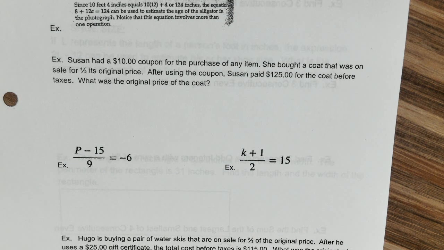All right, let's look at this one with Susan. Susan had a $10 coupon. What does it mean to have a coupon? Do you pay extra or you get to take it off? So she's going to take $10 off, right? She bought a coat that was on sale for half its original price. After using the coupon, she paid $125 for the coat before taxes. What was the original price?